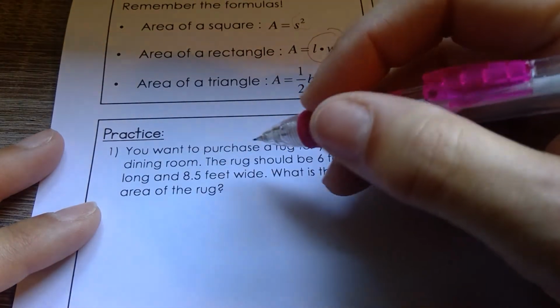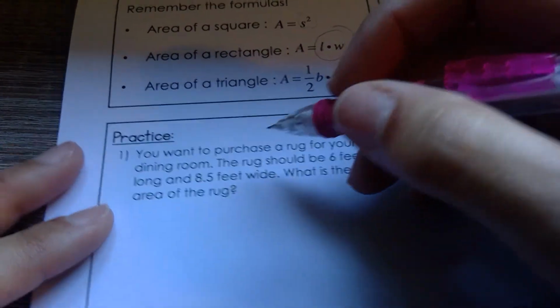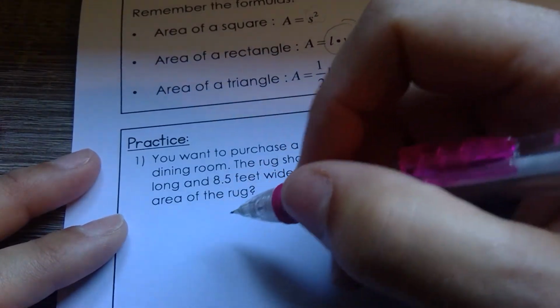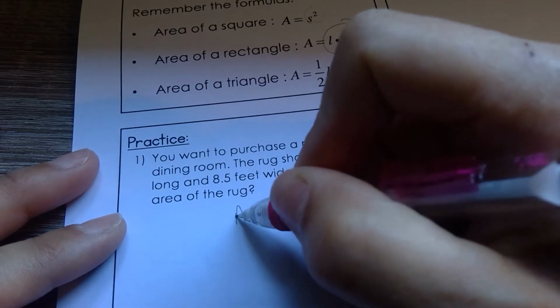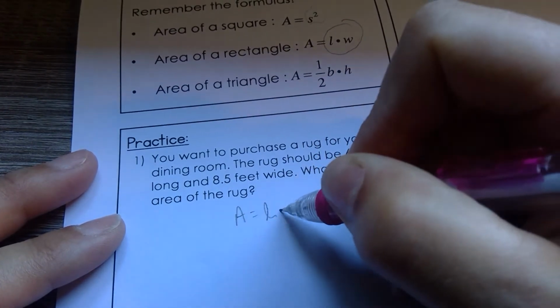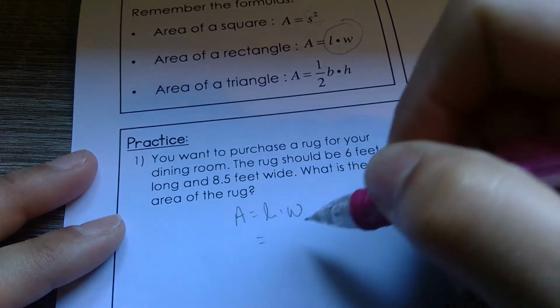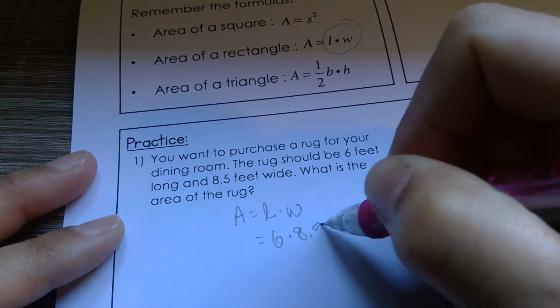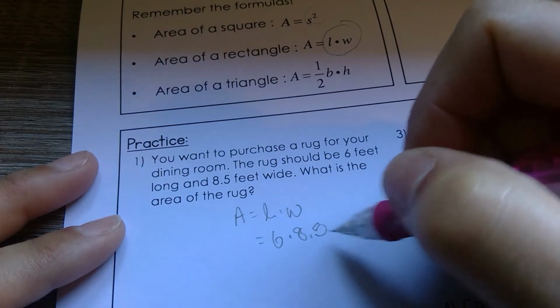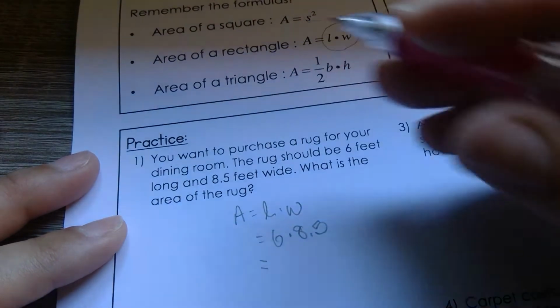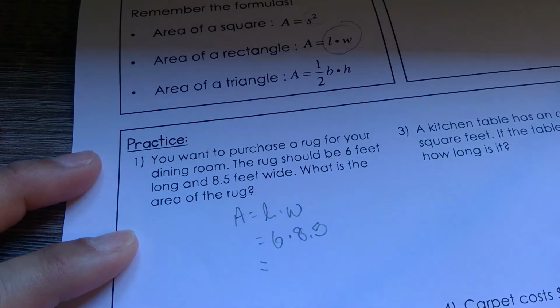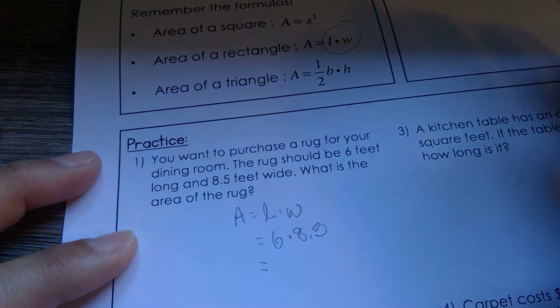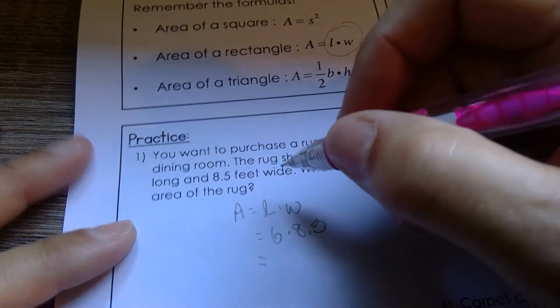Okay, so the area is going to be just like we normally do for any other rectangle. It's length times width. So in this case, it is 6 times 8.5, or 8 5/10. Okay, my handwriting is funky. All right, so 6 times 8 5/10, which is 51. So we're looking for 51 square feet of carpeting.